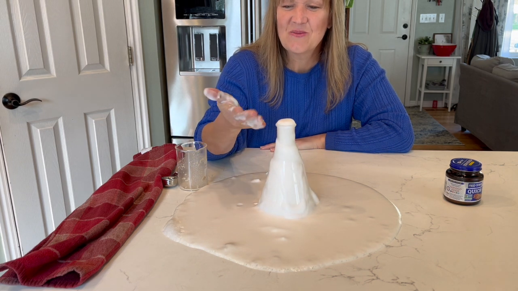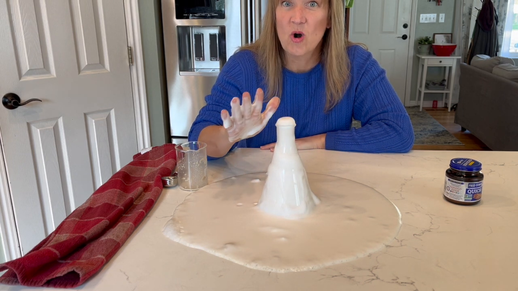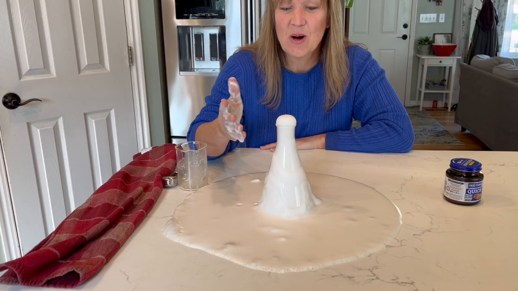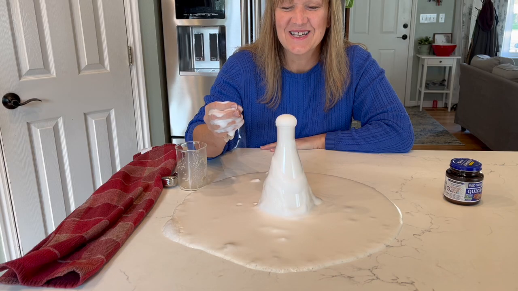Also, I can tell from this foam that it's warm. So there is a slight exothermic property to this reaction, which is kind of fun to see.